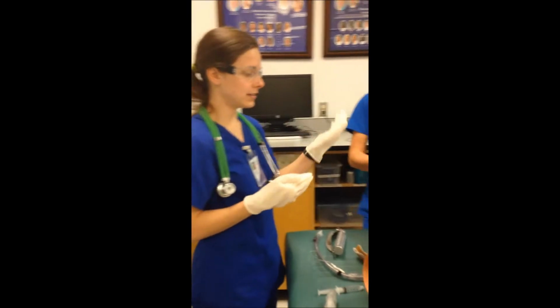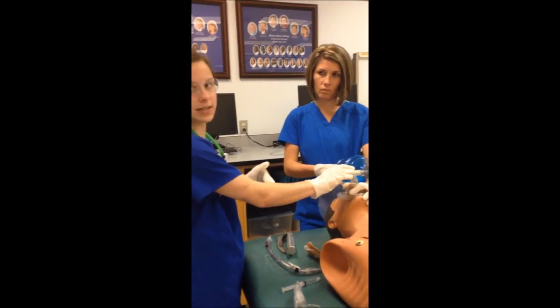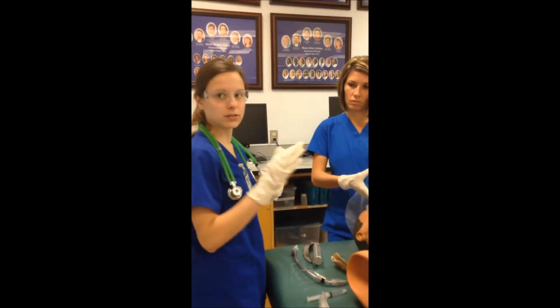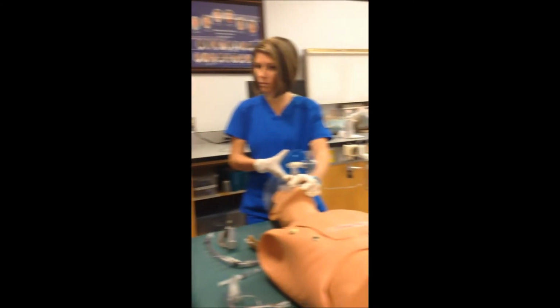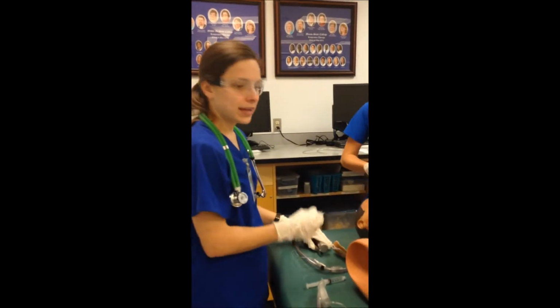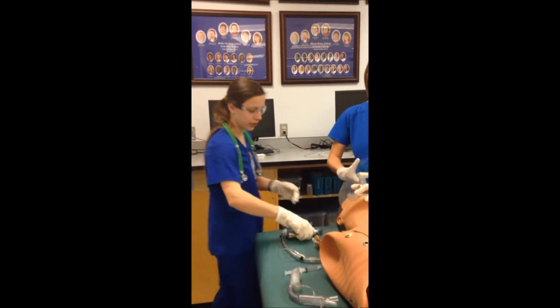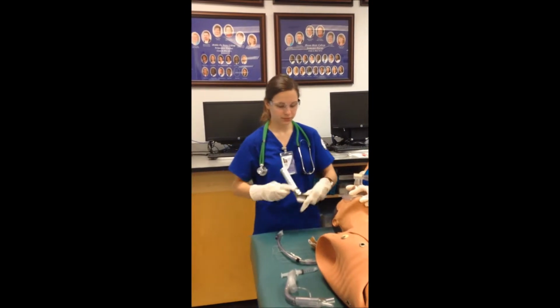I have an assistant ventilating my patient with an ambu bag and a CO2 detector. Also my stethoscope to auscultate placement. We also have suctioning equipment if needed. We're going to wait until the patient gets to 100% oxygen to get started. Okay, 100%? Okay. We're going to begin the procedure.